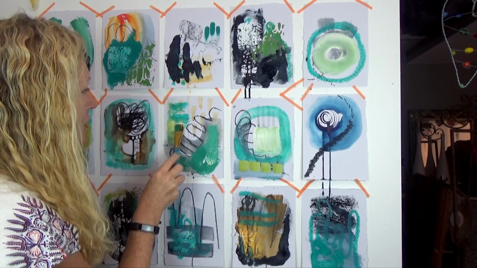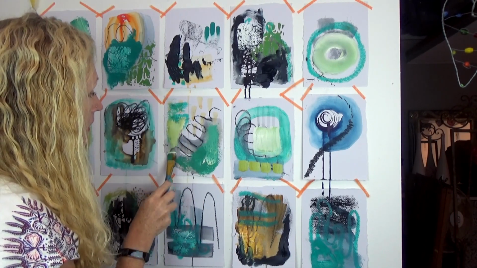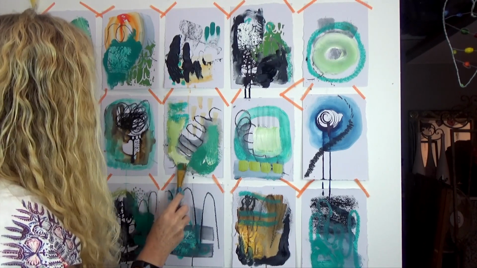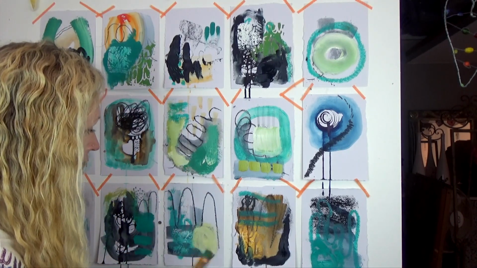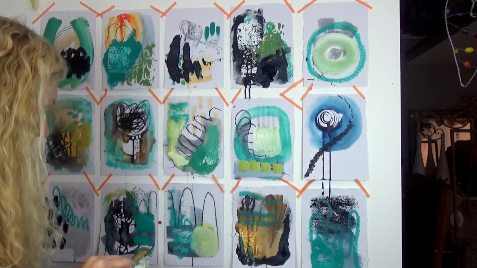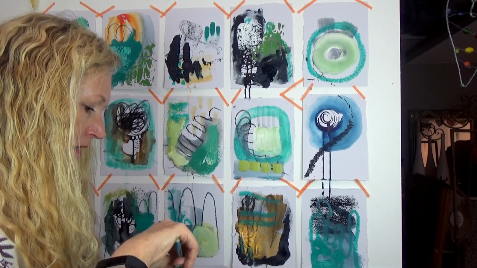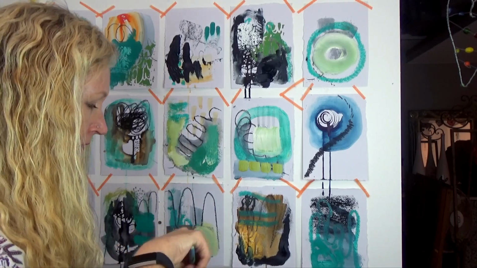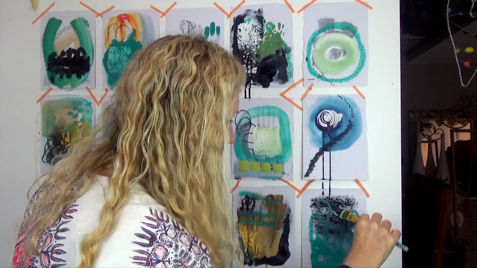Playing with the application, I could scrub. I could scribble. Coming back in, grabbing a slightly different mixture. Trying a different element.